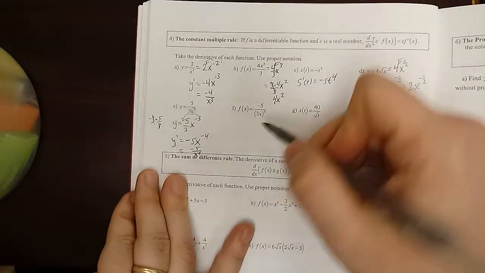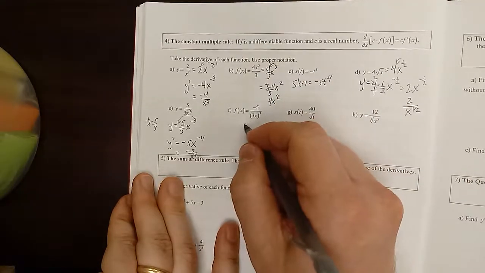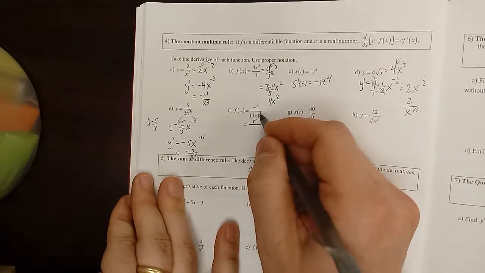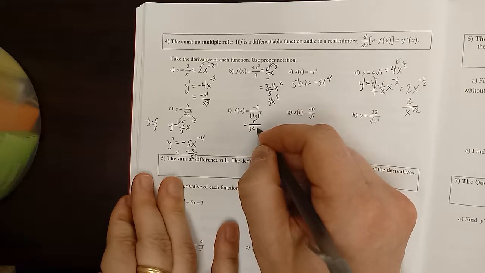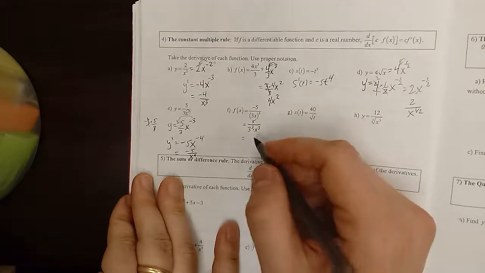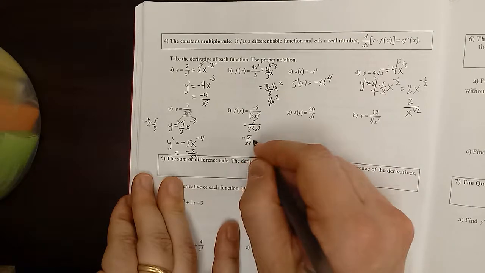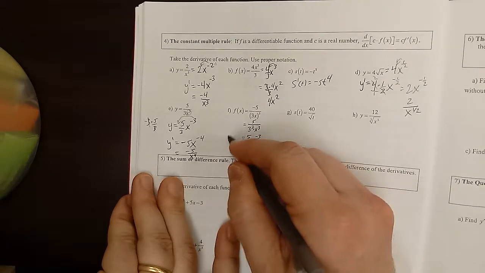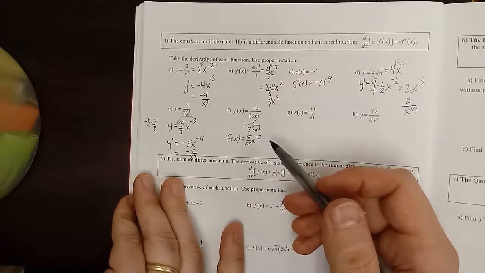I need to make sure I PEMDAS this one carefully. So like, this is negative 5. This is 3 to the 3rd times x to the 3rd down here. So 3 to the 3rd is 27, 3 times 3 times 3. So I can say 5 over 27 x to the negative 3, and that's f of x. I haven't taken the derivative, I've just done some algebra to make this a doable problem now.